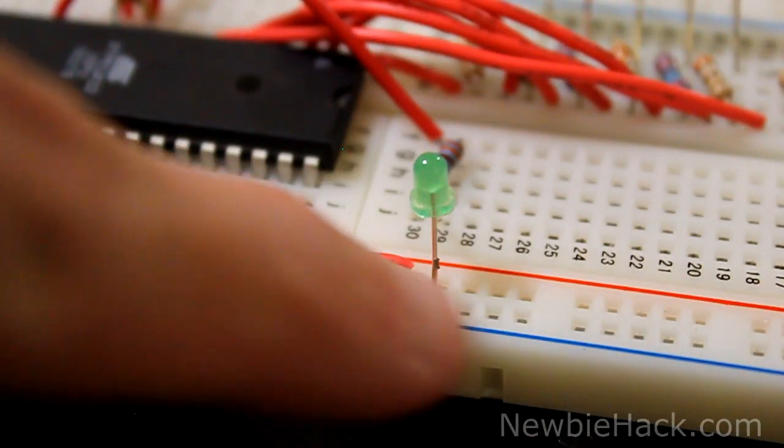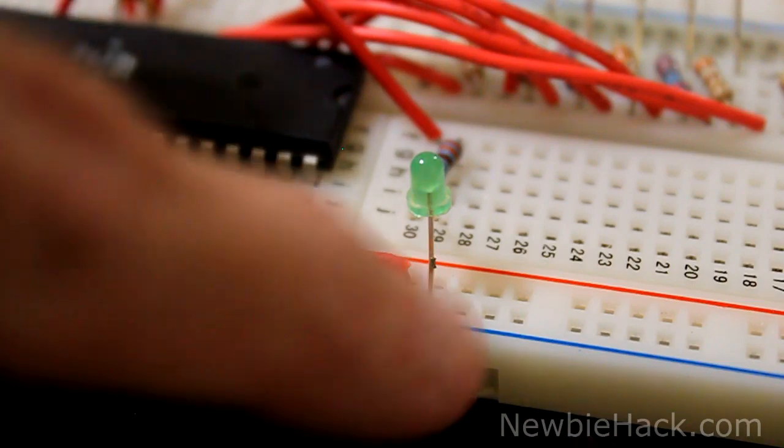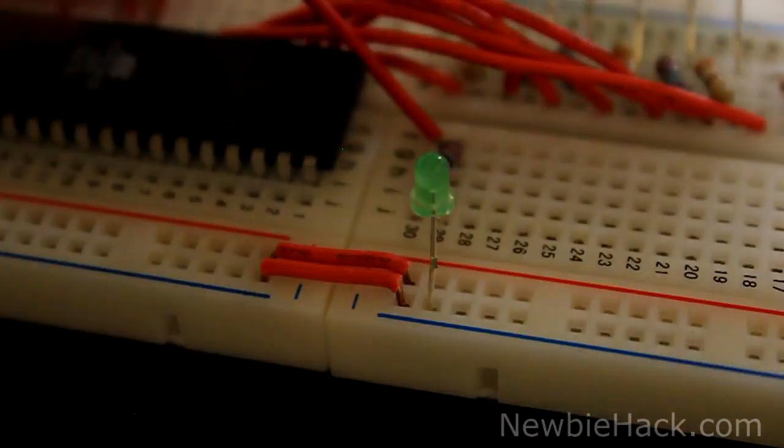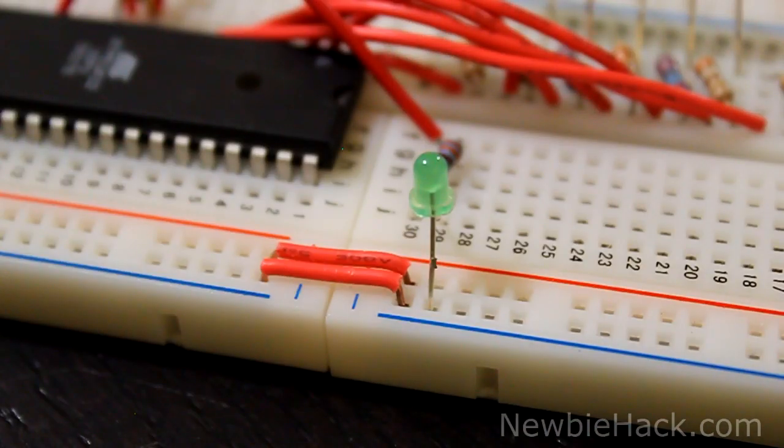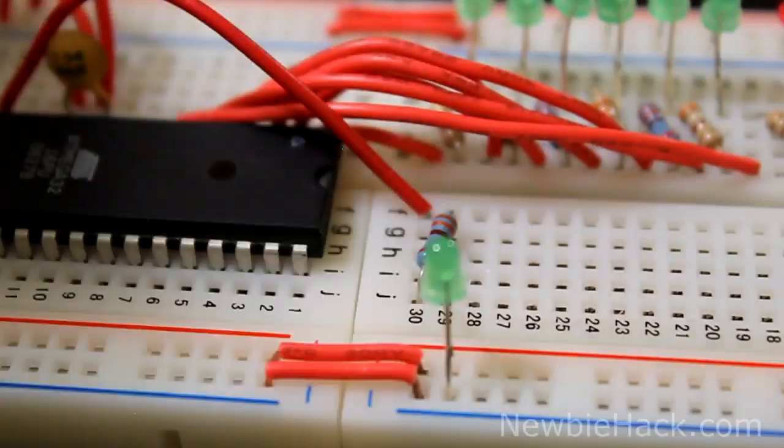Remember that the negative is actually on this outside rail, so don't get that mixed up, because on the other side it's on the inside, so it's easy to forget. It's on the blue side.